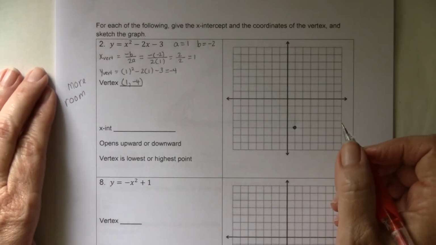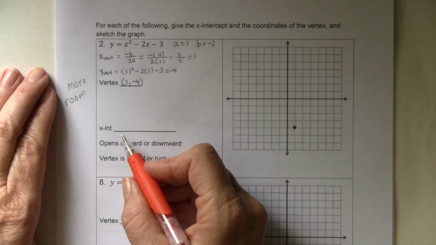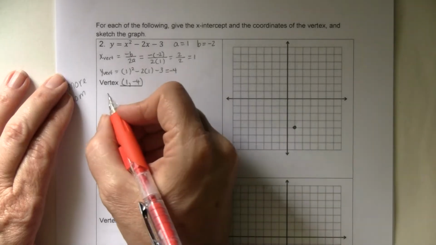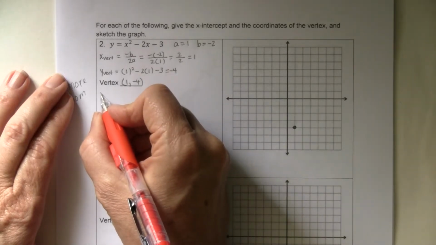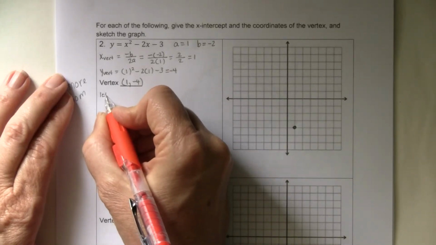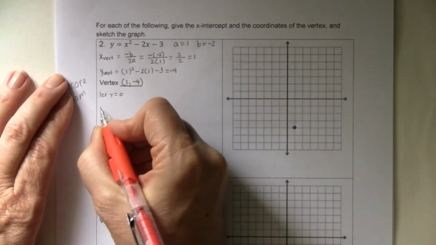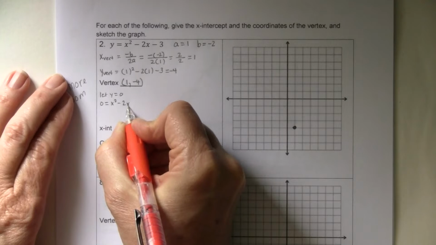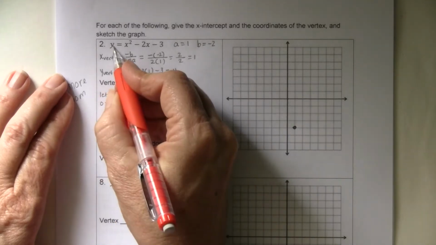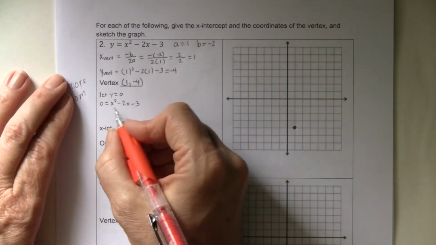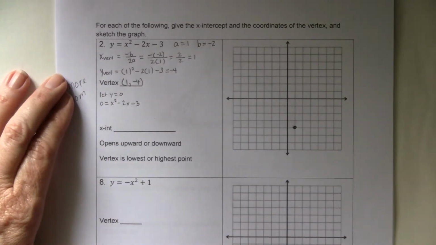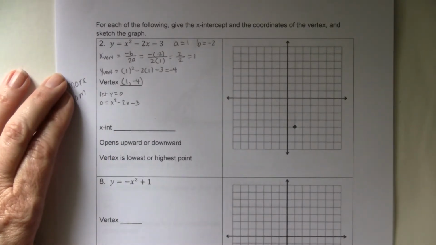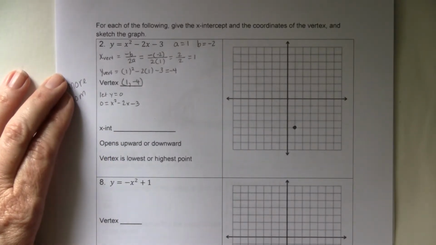And now what I'd like to find, they are asking me to find the x-intercept. So I'm going to find the x-intercept. To find the x-intercept, what you do is you let y equals 0. So this is going to be 0 equals x squared minus 2x minus 3. So I'm back in this equation, letting y be 0. And I need to solve that.